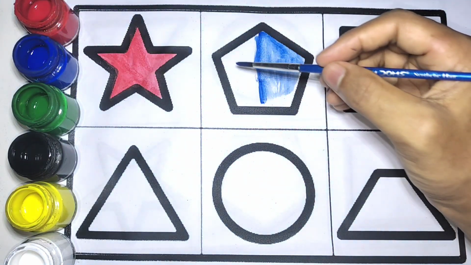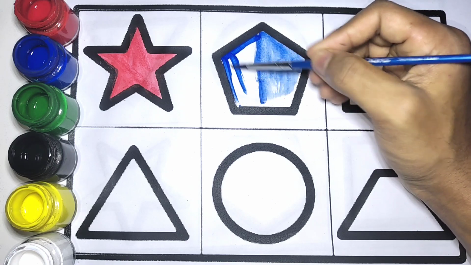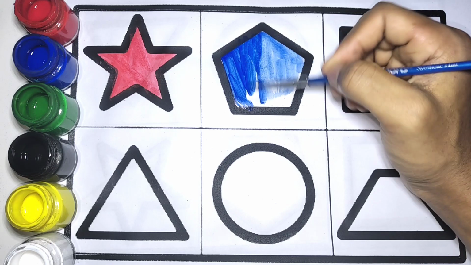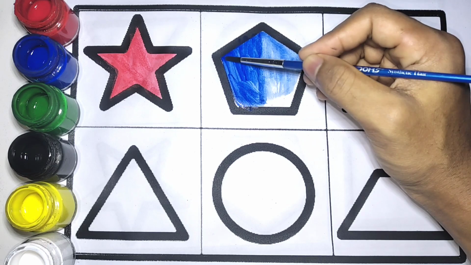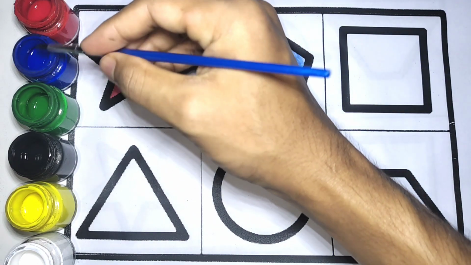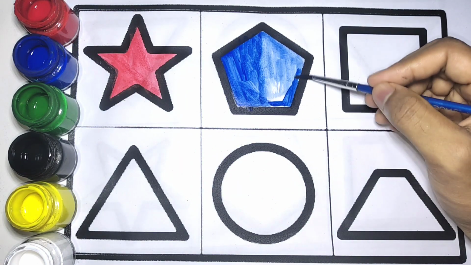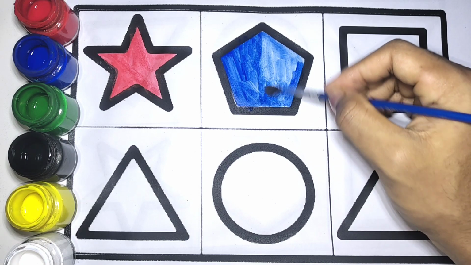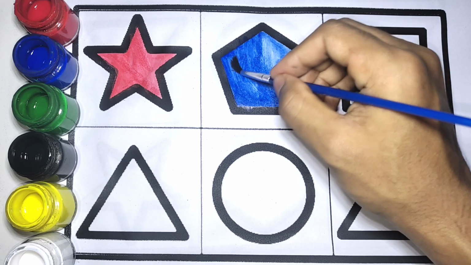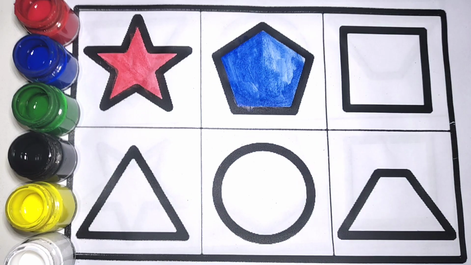Now we draw the shape of pentagon. The shape of pentagon.